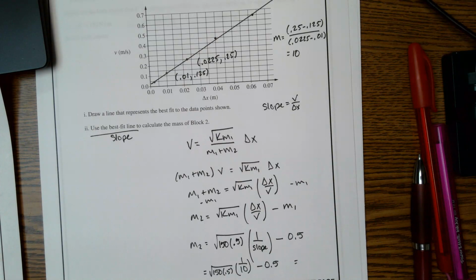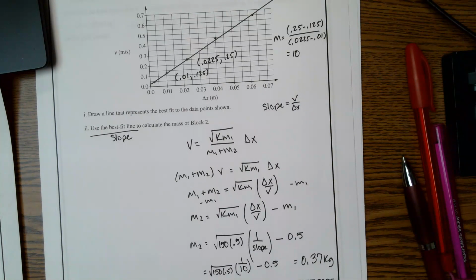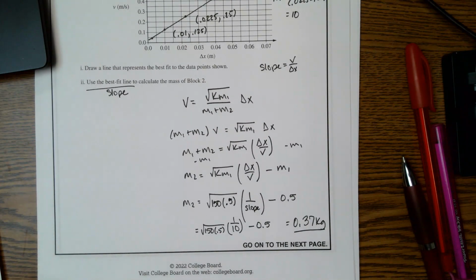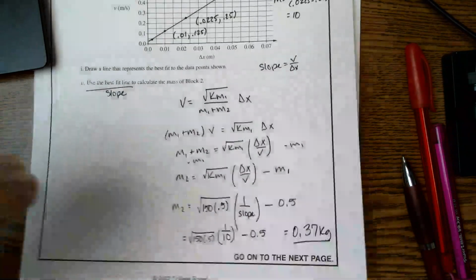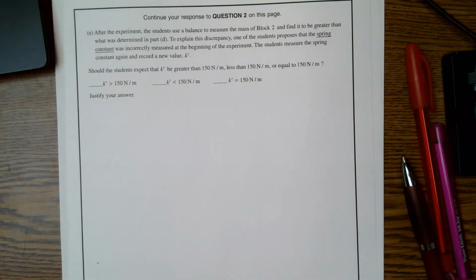So the square root of 150 times 0.5 divided by 10 minus 0.5. All right, and I get 0.37 kilograms. Make sure you put your units on that. Okay, I looked at this. This was an accepted value between 0.27 and 0.37. So I'm within the accepted value. So we're okay with that. And that is an accepted value for the mass of our block 2.